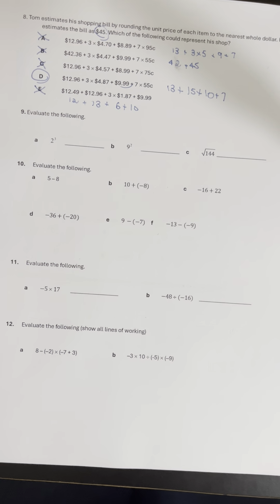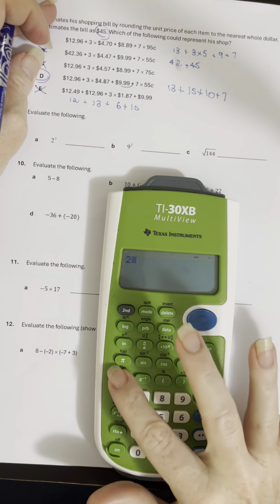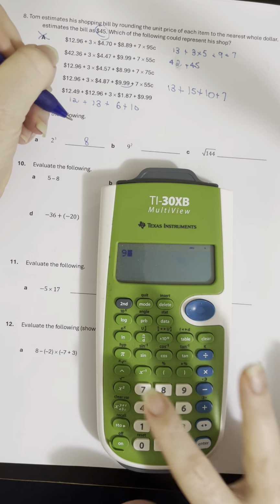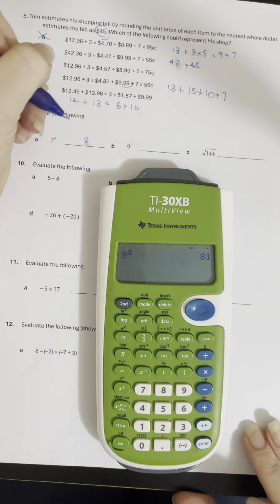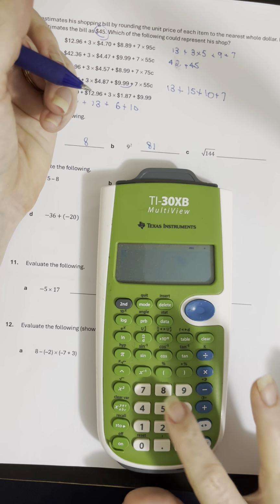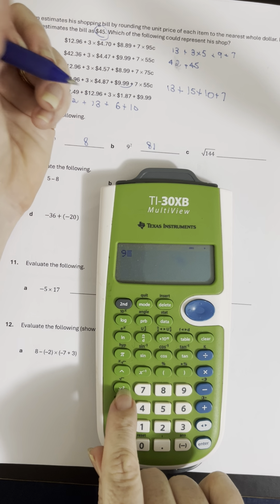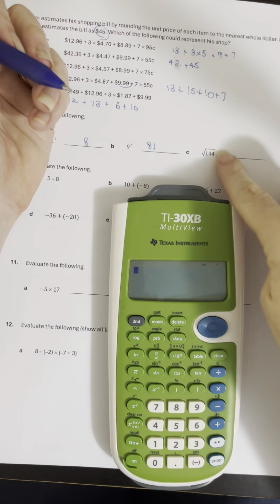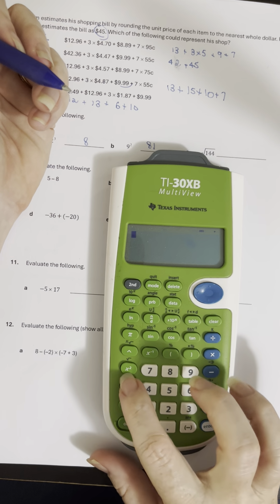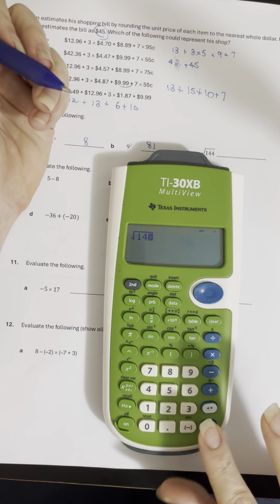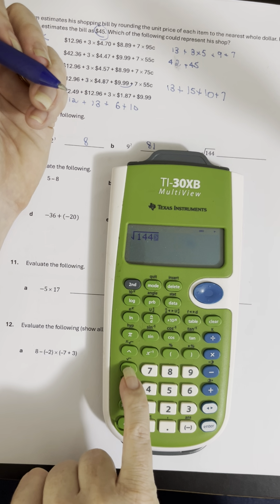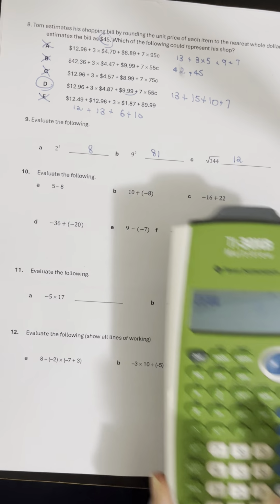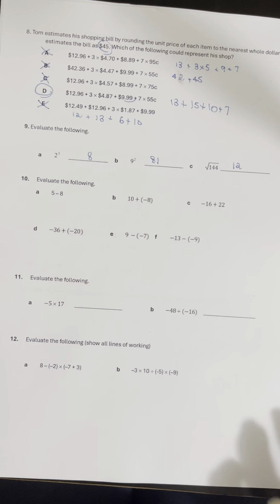Then I've got 2 to the power of 3. So I know that's 2 times 2 times 2. But on my calculator, I've got 2 to the power of 3. And that gives me 8. I've got 9 to the power of 2, which gives me 81. I could also, on my calculator, do 9 and use the little x squared button that I've got there. And then I've got the square root of 144. So that means I'm going to be using my square root sign that you can see here above the x squared. And that gives me 12. You may also know these numbers just if you're good at your number work.